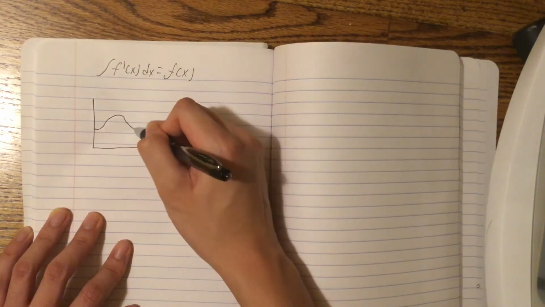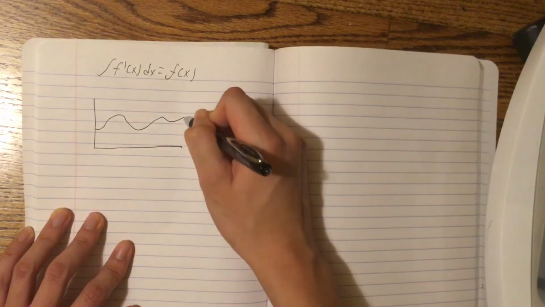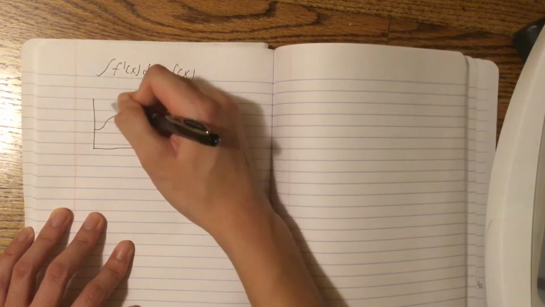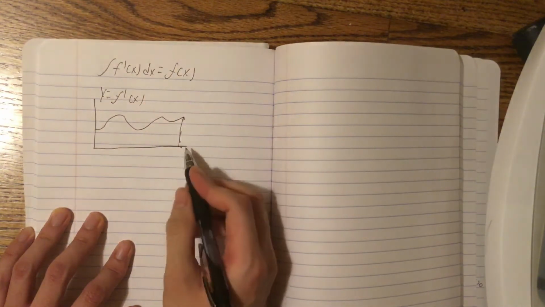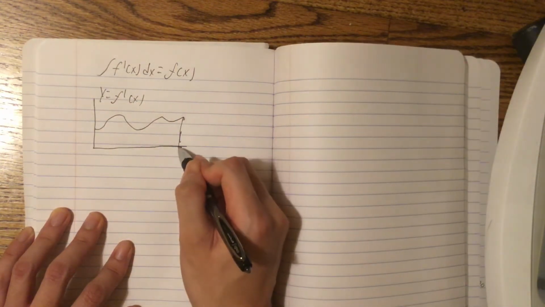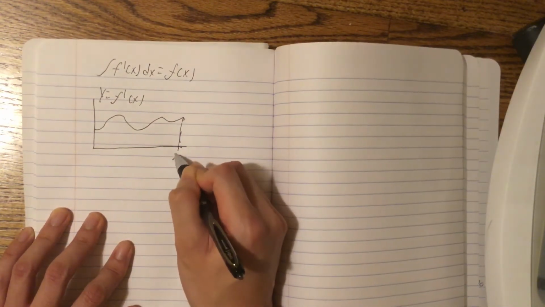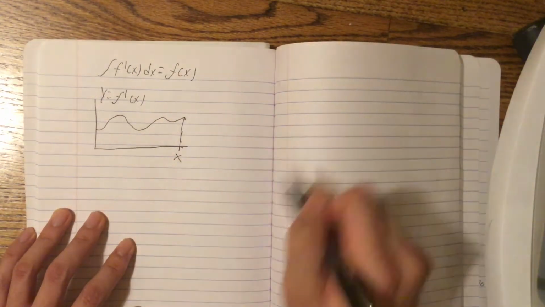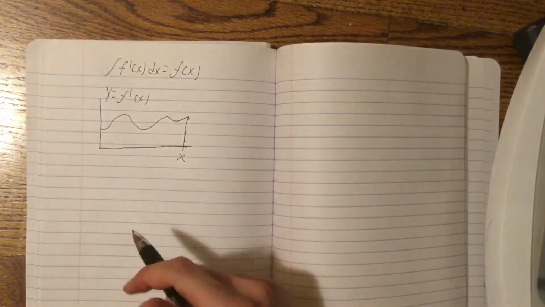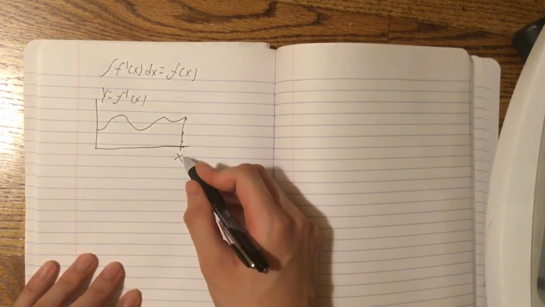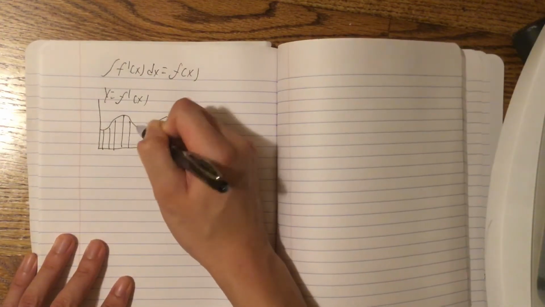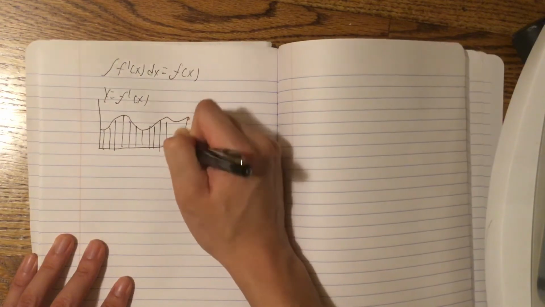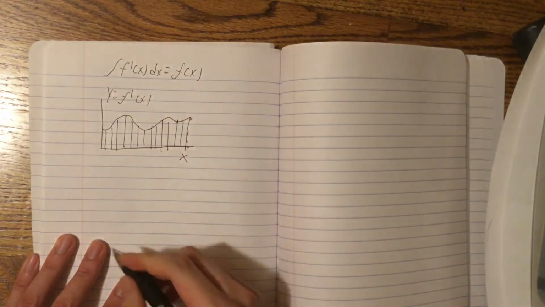So remember, f prime of x is also a function in itself. So let's say this is y equals f prime of x, right? And we want to stop our area at some x value, because if it goes on to infinity, the area can be infinity, and we don't want that. So we're going to stop it at some x value. We're going to separate this into multiple rectangles. If you watch my previous videos, you know what method I'm going to use.